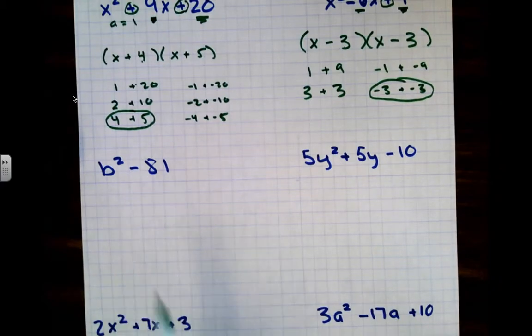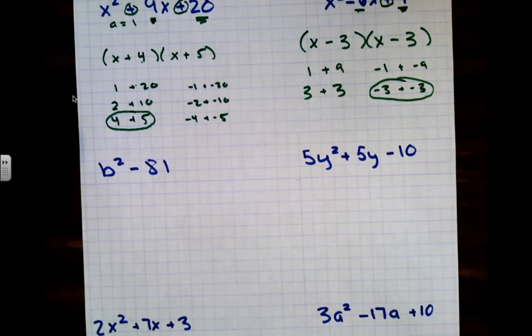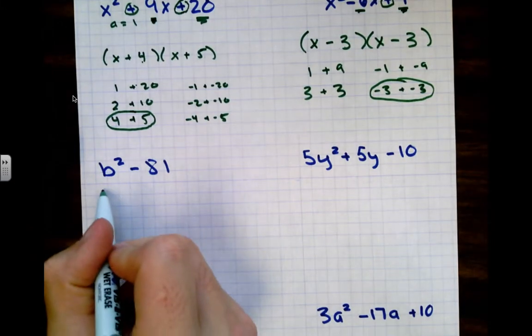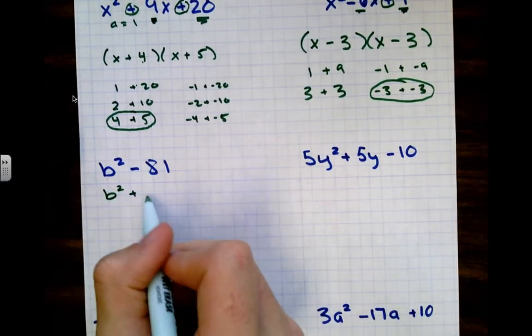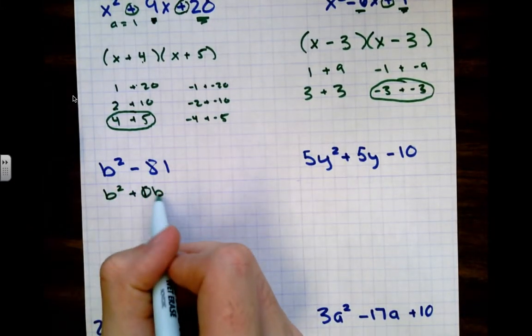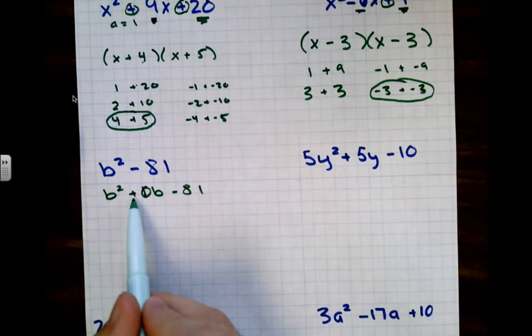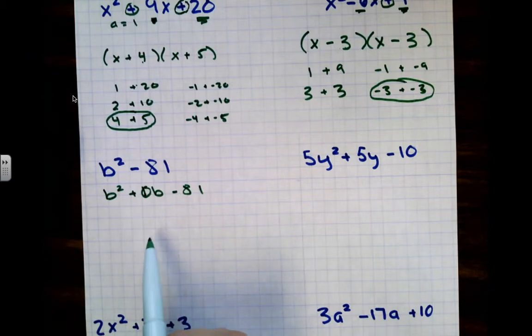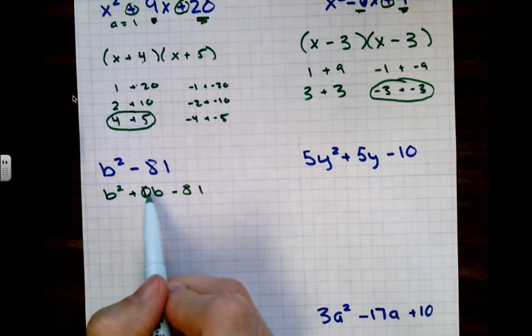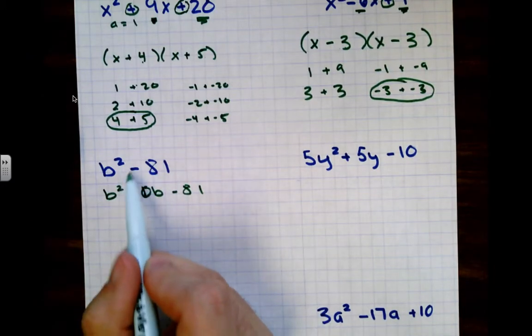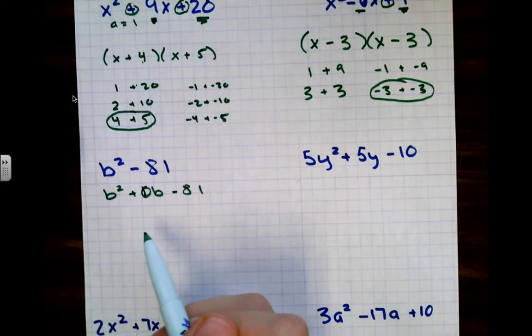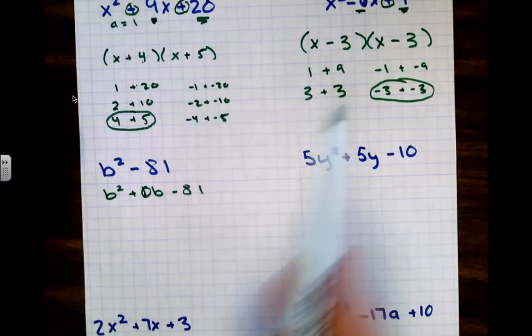Now, looking here, I have a binomial. So there's 2 ways that I could look at this. One, I want to see if there's a GCF. There is not a GCF between these 2 terms. The second thing I want to think about then is just changing the form. I change this to a trinomial, b squared plus 0b minus 81, because that's really what this is saying. If there is no b term here, it's just 0 times b. And I would go through the same process that I did up here.